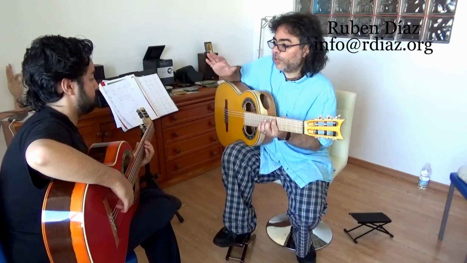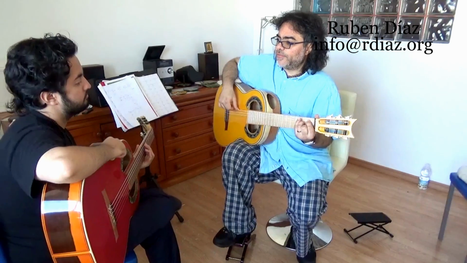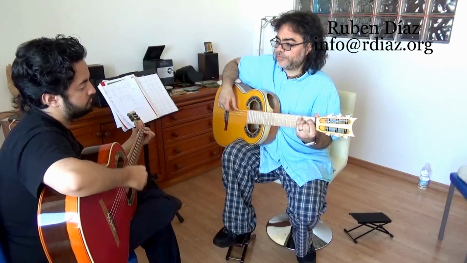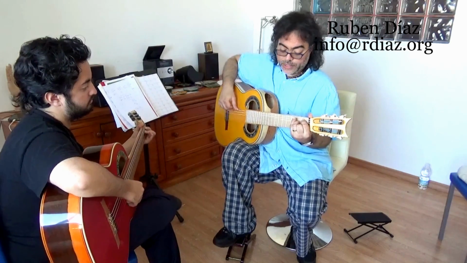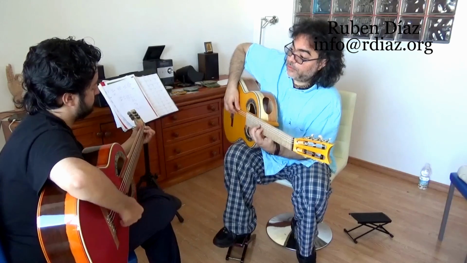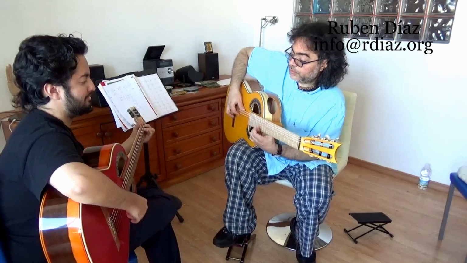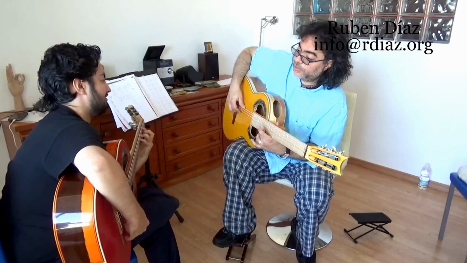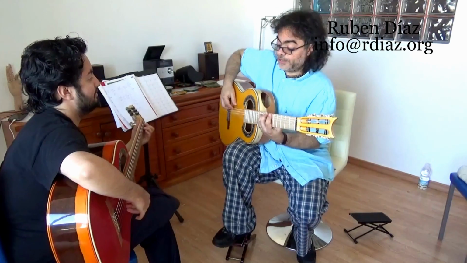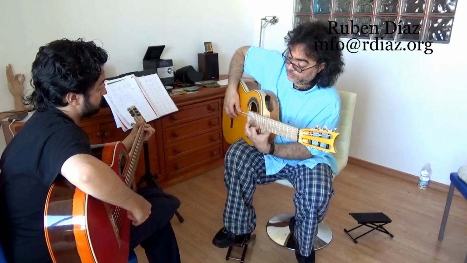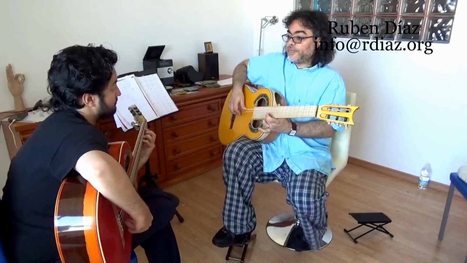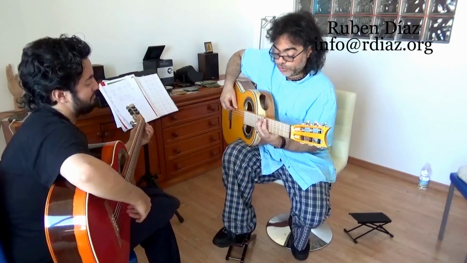So if we use whole tone pure scale here, from the flat second of the 4 minor, play the chord. And then solve. You need to give me the resolution again. You see? So this is whole tone.